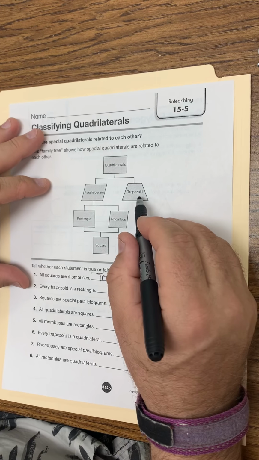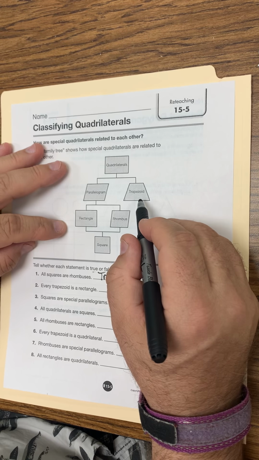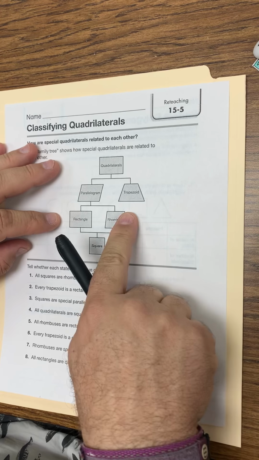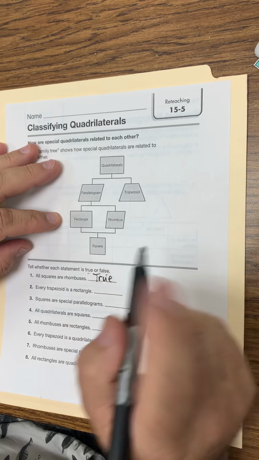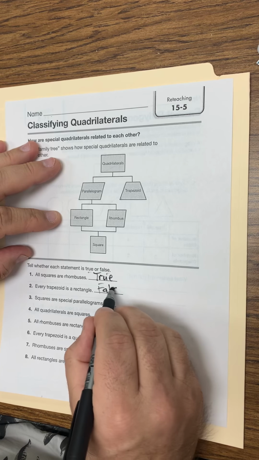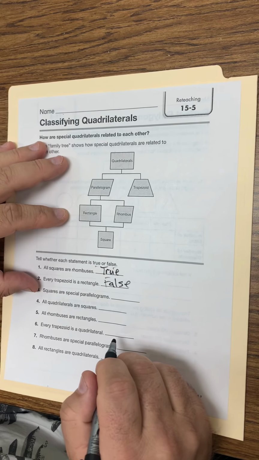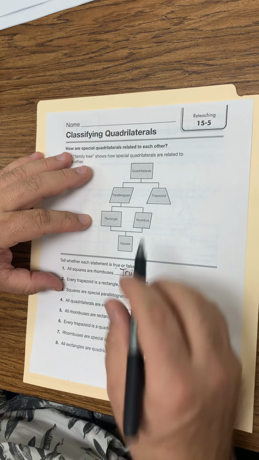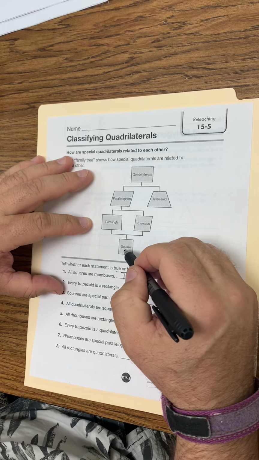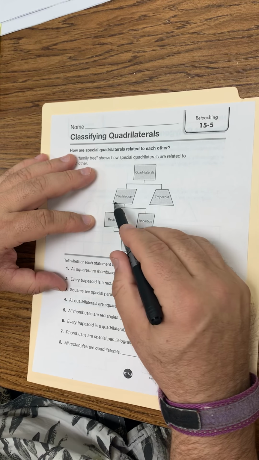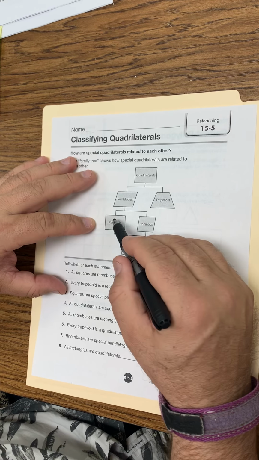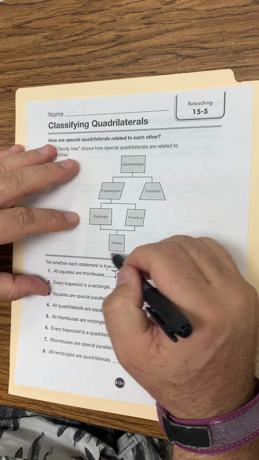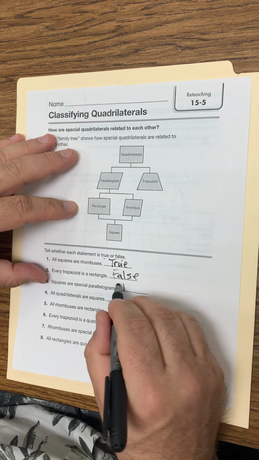Every trapezoid is a rectangle. Well, I'm hoping you're able to see that very quickly, because the rectangle has two pair of parallel lines, whereas the trapezoid just has one pair. So that is false. Squares are special parallelograms. Well, yeah, because parallelograms have two pair of parallel lines, which squares do. They have opposite equal angles, which a square does. So yeah, this is true as well.